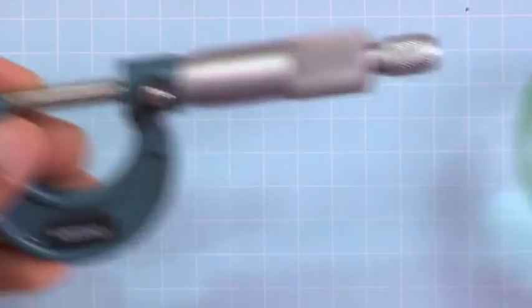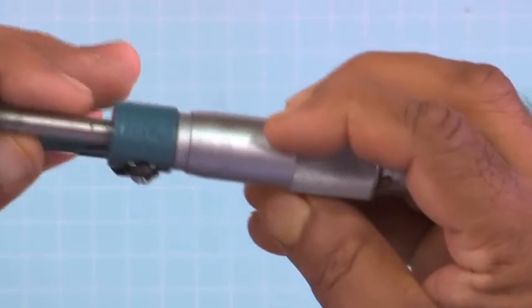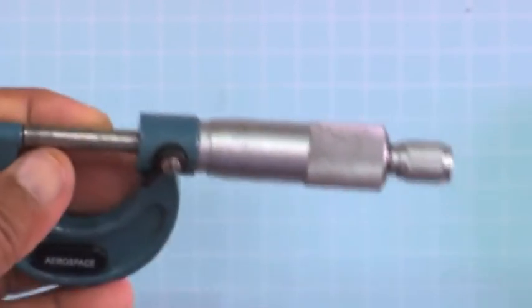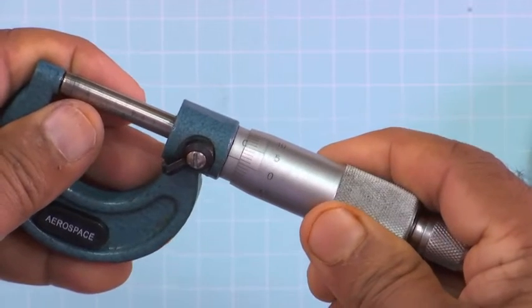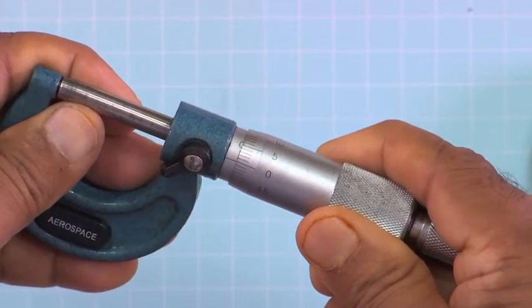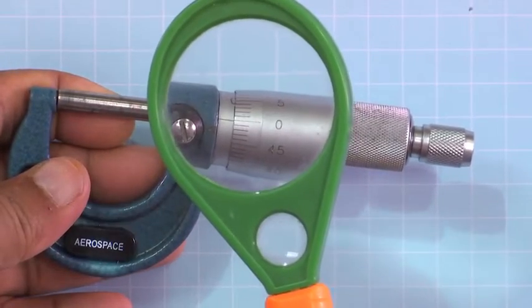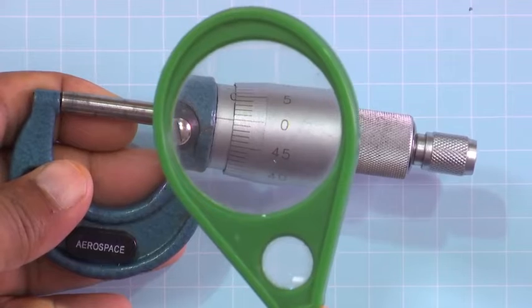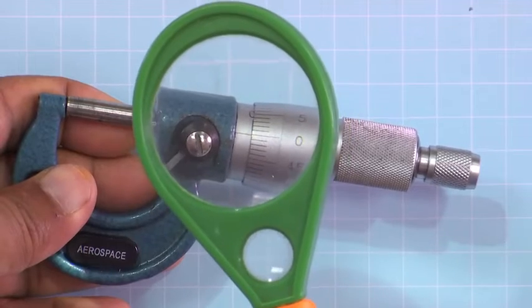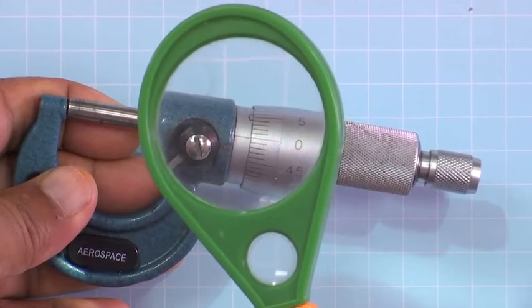If it is like this, you can see the 0 mark on the circular scale coincides with the main scale or linear scale mark.